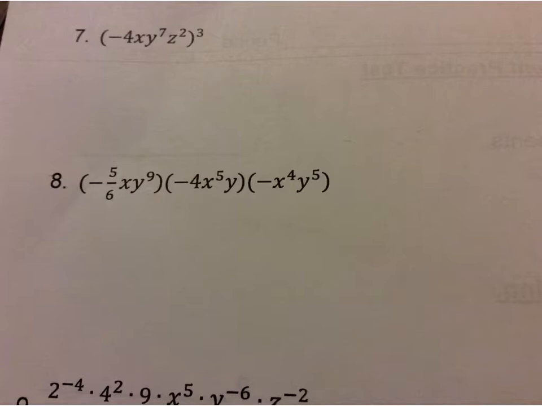All right, number 8. So this is not a power to a power because look up here on number 7. Power to a power is something raised to a power. This is, they're just next to each other, so this is the product rule. What I would probably do first is I would go through and put my 1 on my x and 1 on my y so I don't forget.